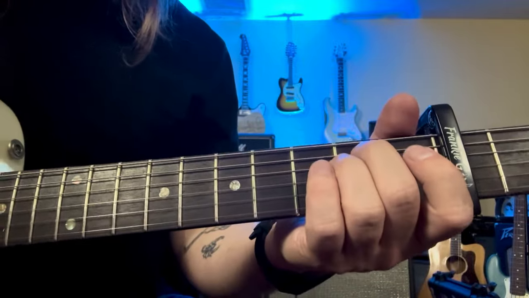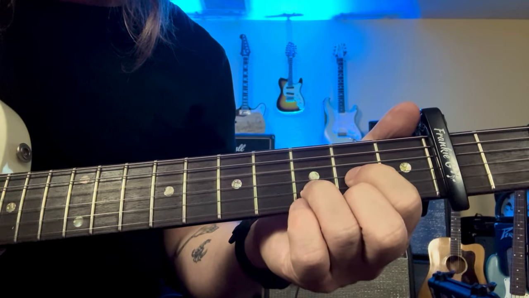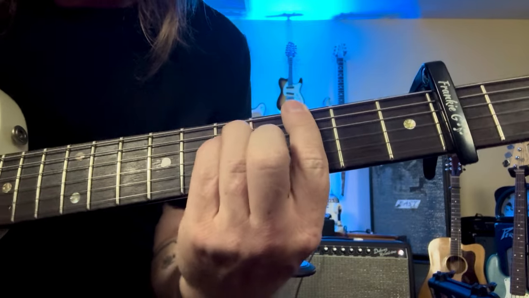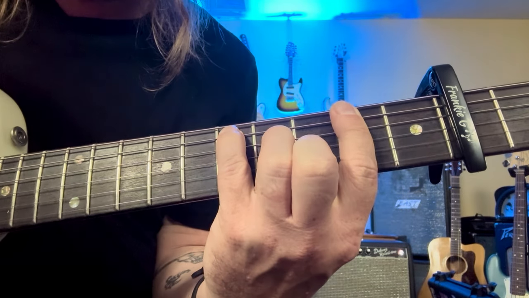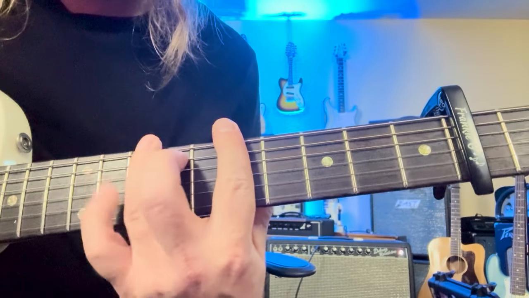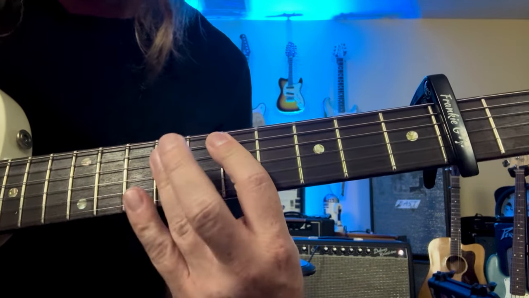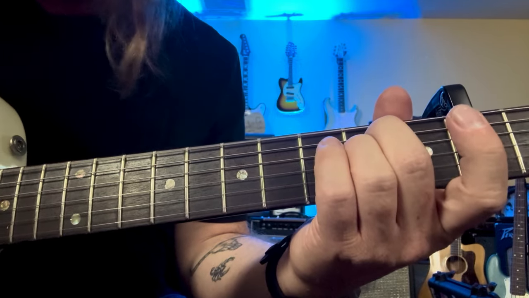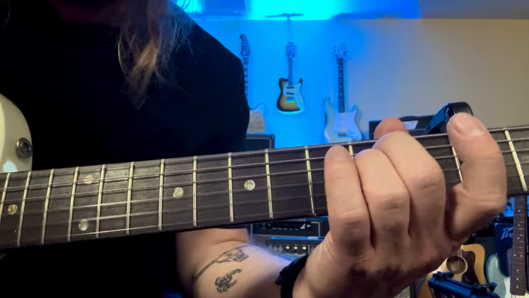So again, you know, I'm just connecting. You start to see these crossovers again from your 6th chord to your 4 chord. Really important.